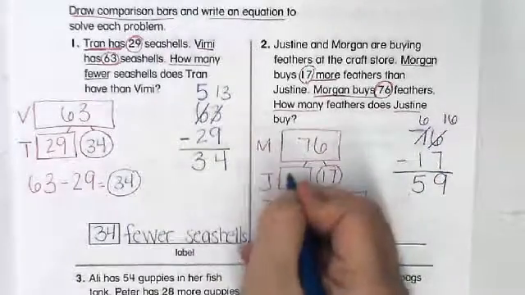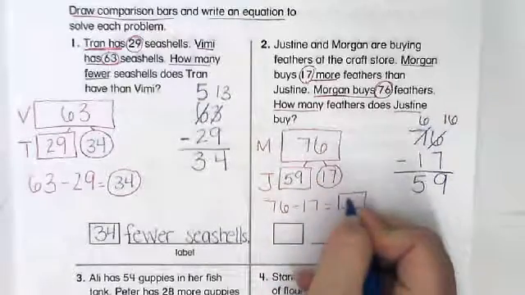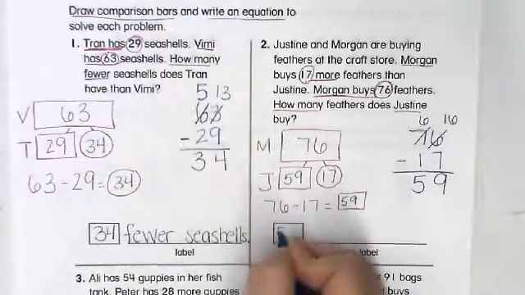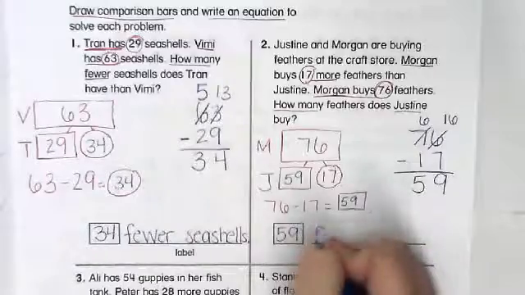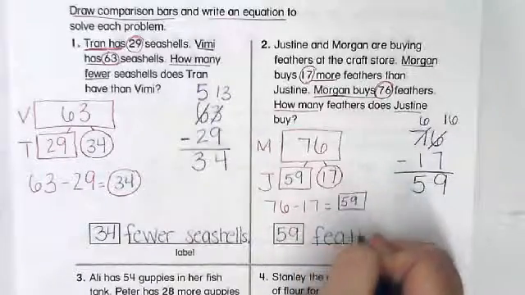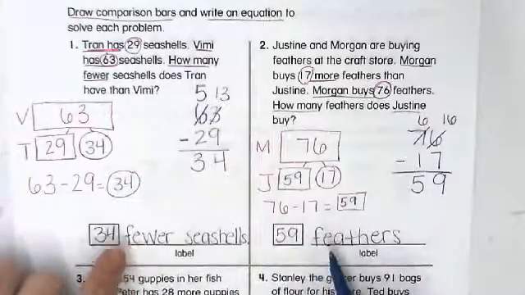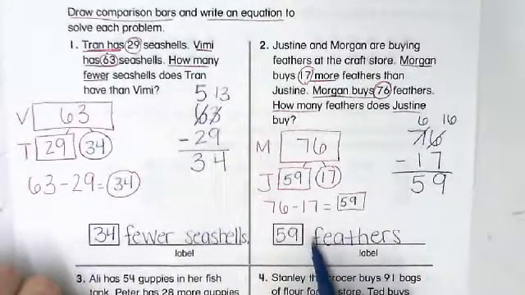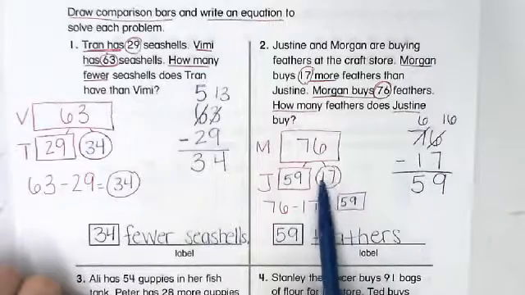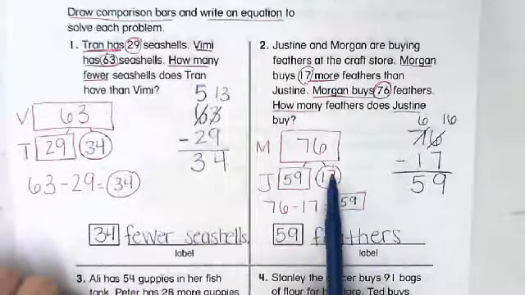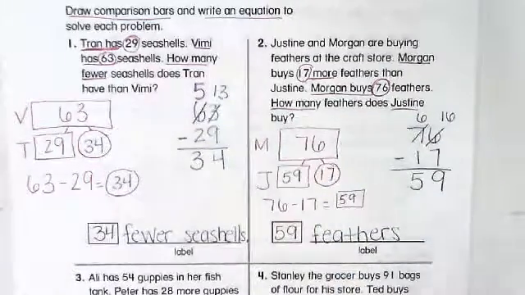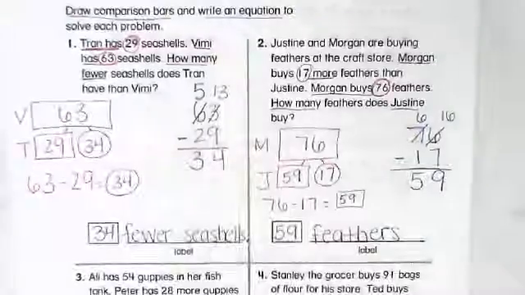So my answer is 59 feathers, because that is what Justine bought. Notice here I didn't write fewer or more on this side because I wasn't looking for the fewer or more. If that's what I was looking for, then that would also have to be part of my label.